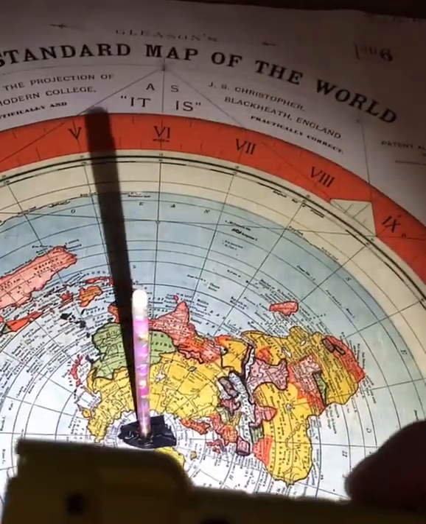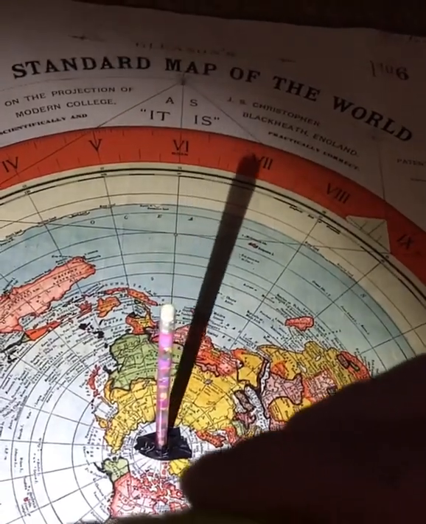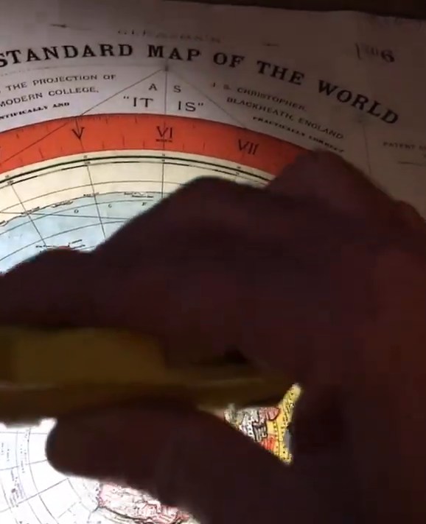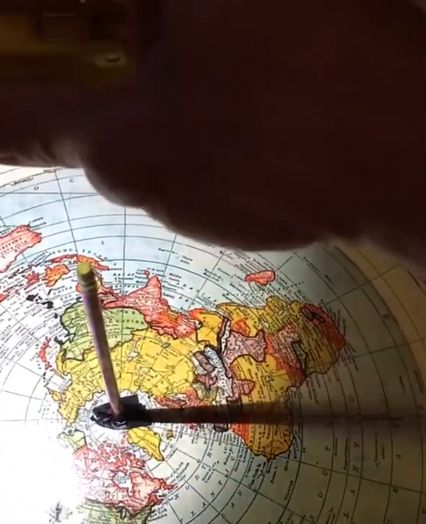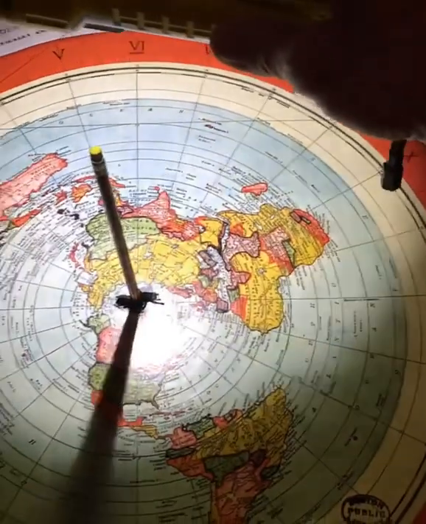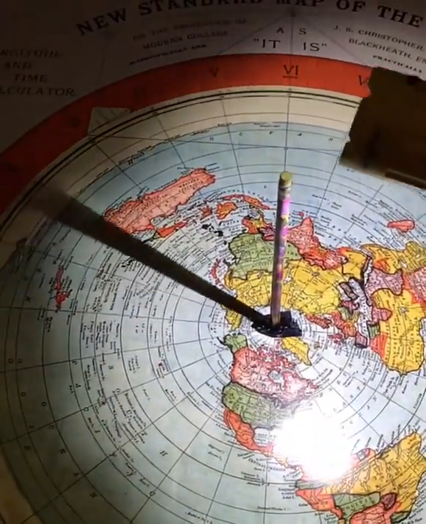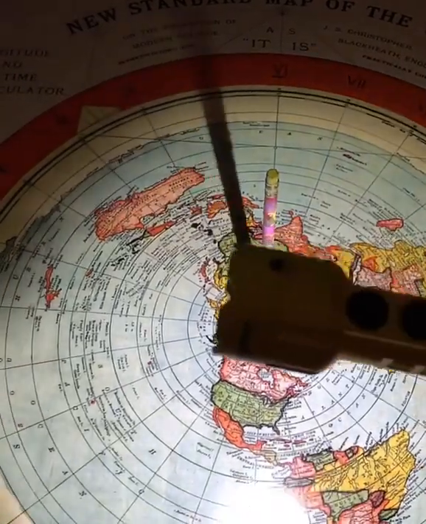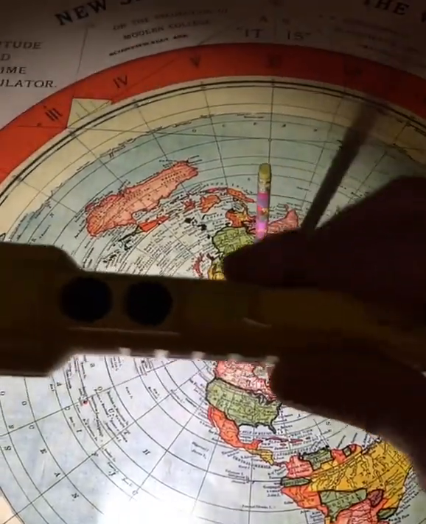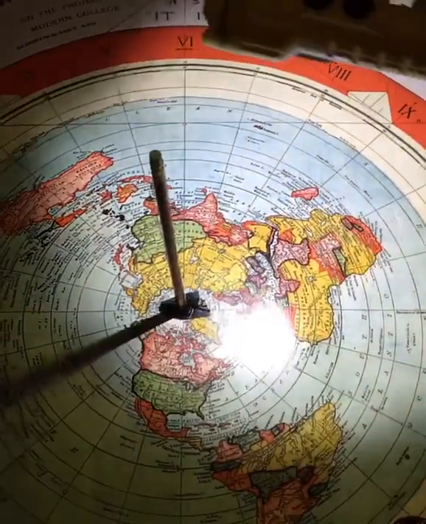Now, as the sun makes its rotation, watch what the sundial does. What's it do? It tells the time: 3 o'clock, 4 o'clock, 5 o'clock, 6 o'clock, 7 o'clock, 8 o'clock, 9 o'clock, 10 o'clock, 11 o'clock, 12 o'clock. As the sun makes its circuit, that's how the sundial works.